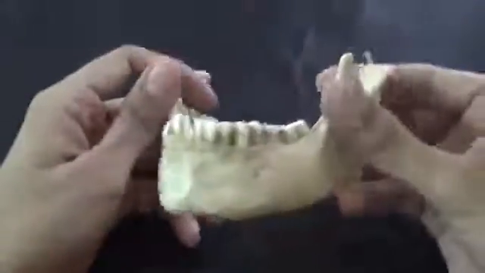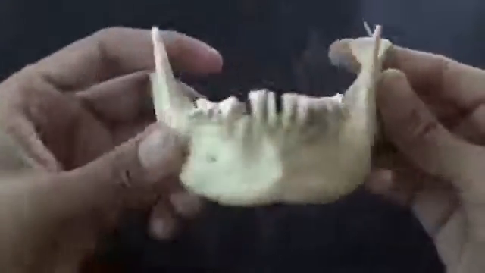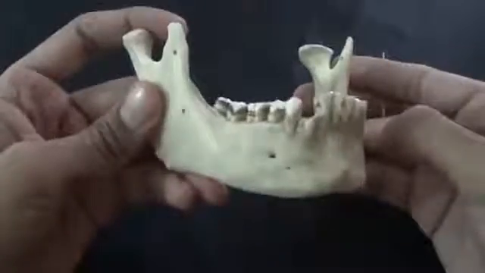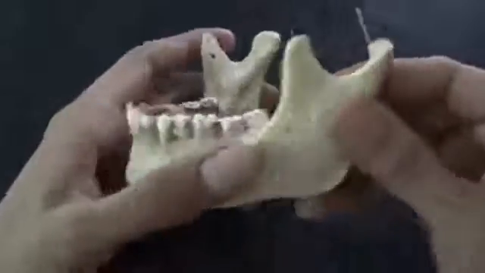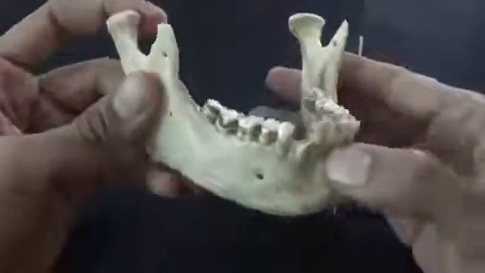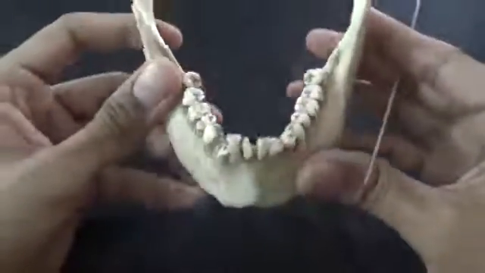Hello everyone, let us learn today mandible. The word mandible is derived from a Latin word mandibula, that means jawbone, and as you know the mandible is forming the skeleton of the lower jaw, and so the name given to it is mandible.